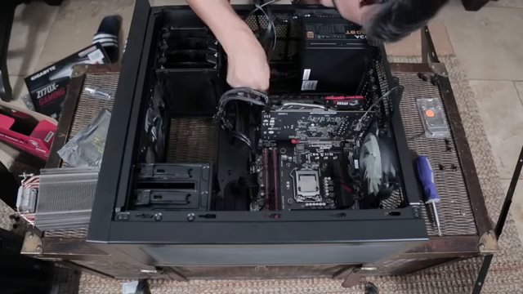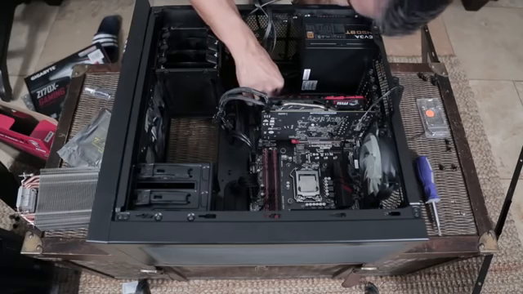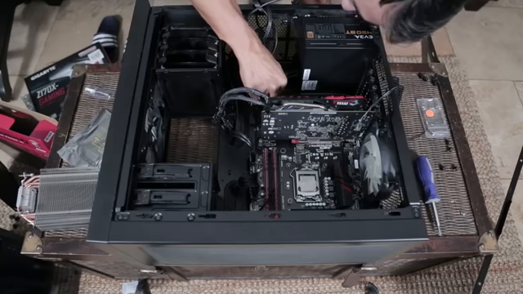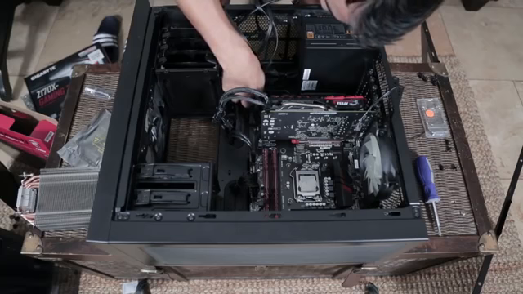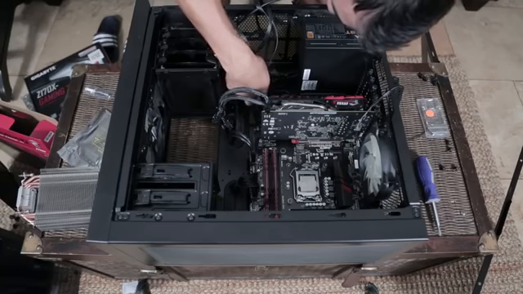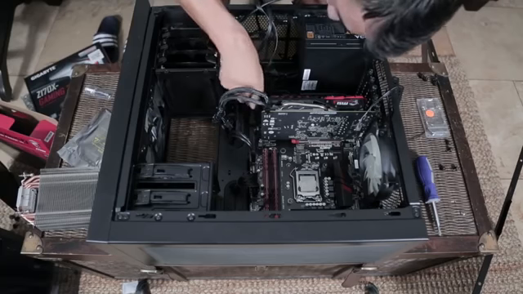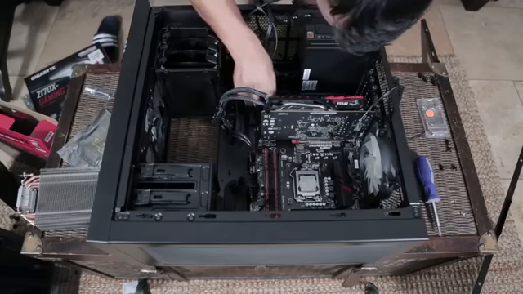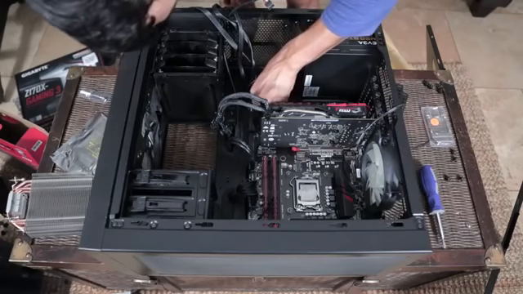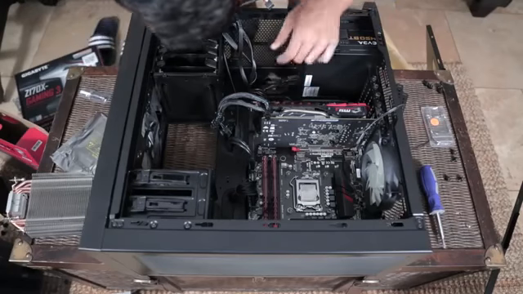I cannot emphasize how often I have failed numerous times trying to get these little pins in the right spot, just because they're so skinny and so small. So out of everything that you'll do with your build process, I can almost guarantee you this one will be the most frustrating. Okay, so fortunately it didn't take me too long to get the panel pins in there.